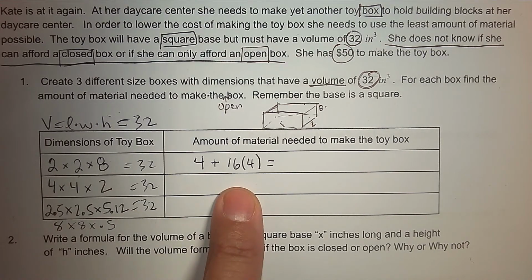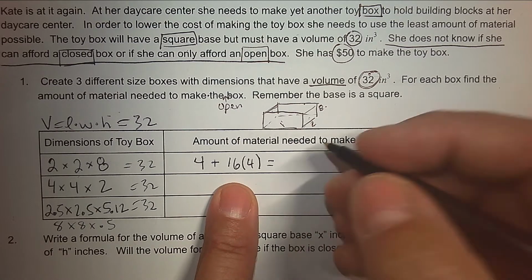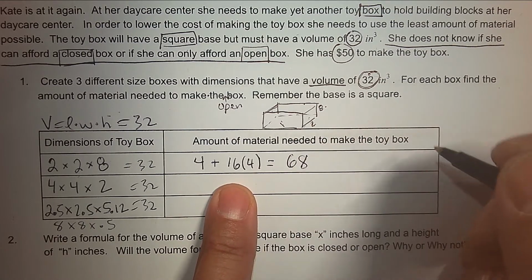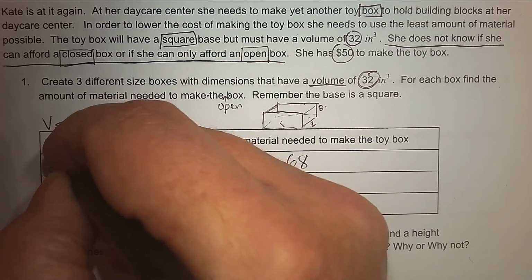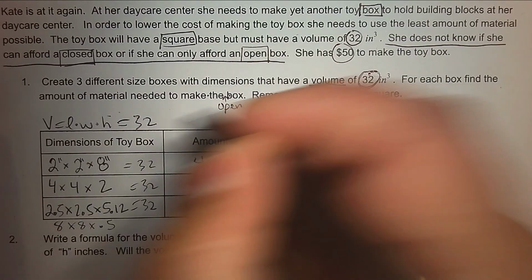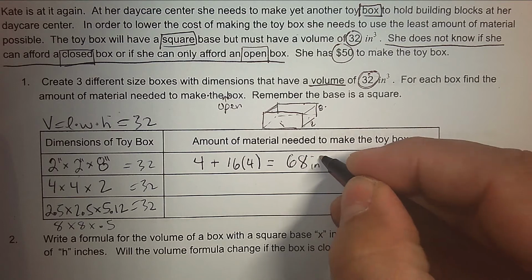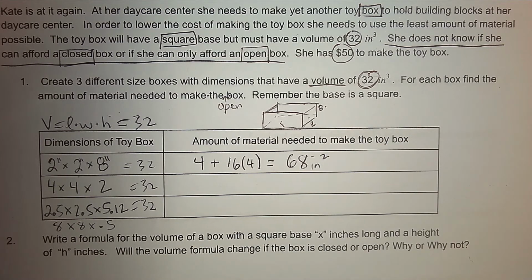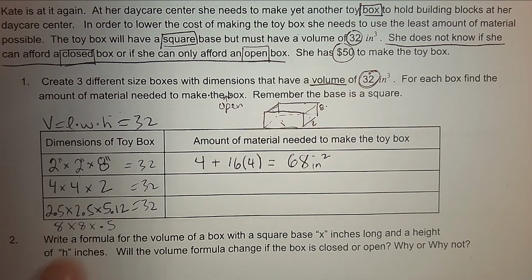So how much material do you need if these were the dimensions? It'd be 4 plus 64. 4 plus 64, which would be? In this case, because we're doing inches, the amount of material you would need would be inches squared for area. Look at the next one I put down.